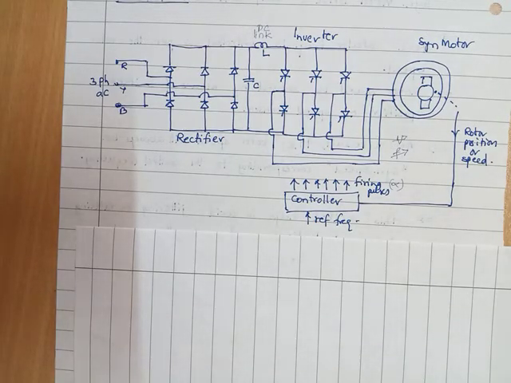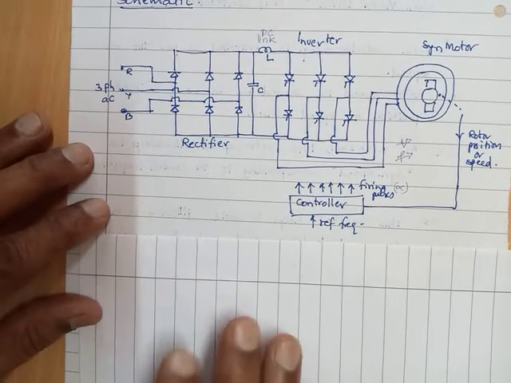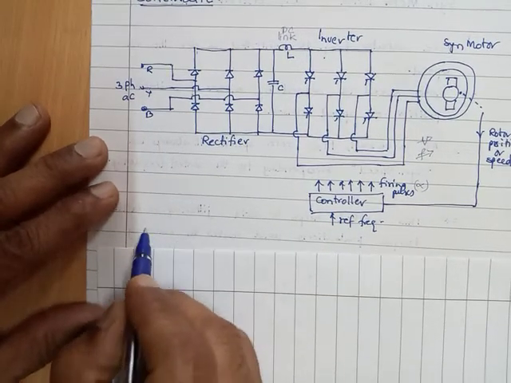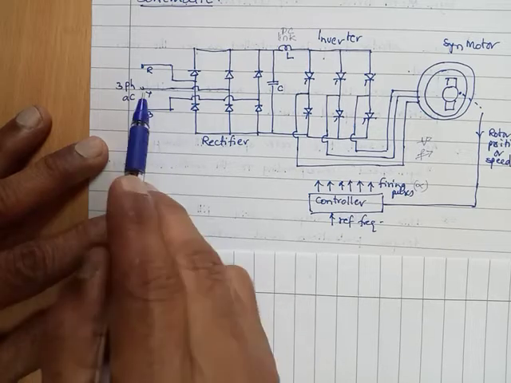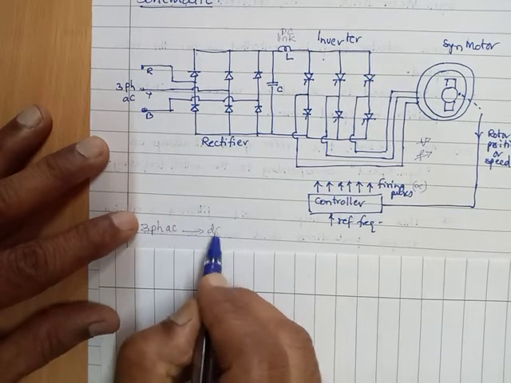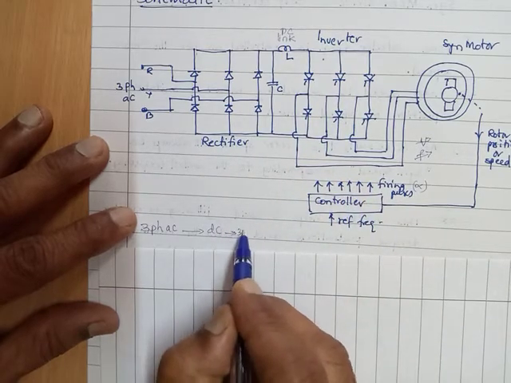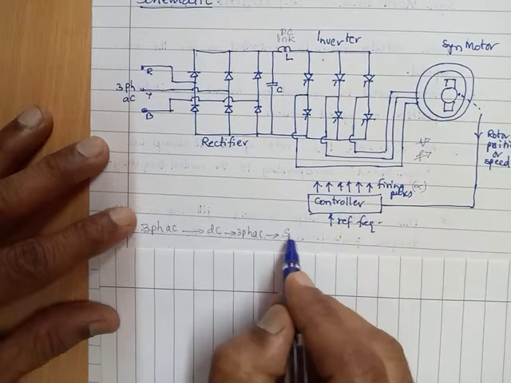Okay. Now we saw the working. That working, I will put it as three-phase AC to DC, to three-phase AC, to synchronous motor.